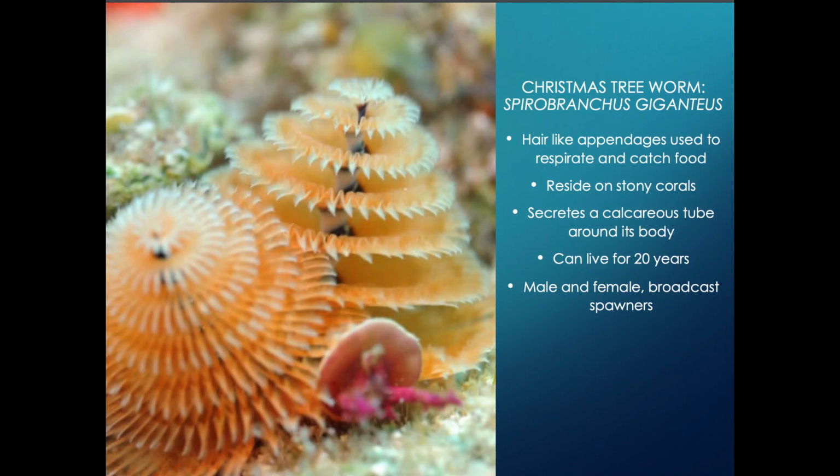So one specific example of an annelid is the Christmas tree worm. So this is it right here. These are some of my favorite little things. They look like Christmas trees, and they actually live on different species of corals. They'll burrow into the coral, and they'll pop out looking like that. Now, they use these hair-like structures here to help catch food and respirate, so, get oxygen. They usually reside on stony corals, so brain corals and star corals are very common.